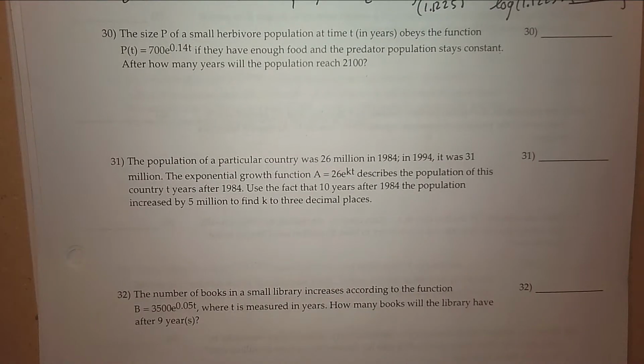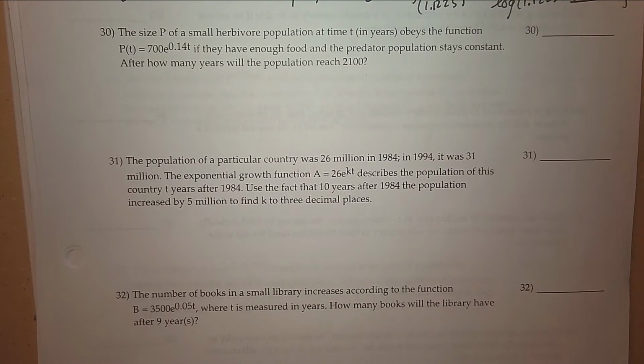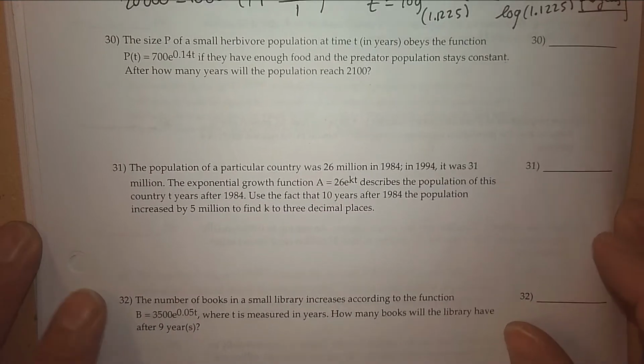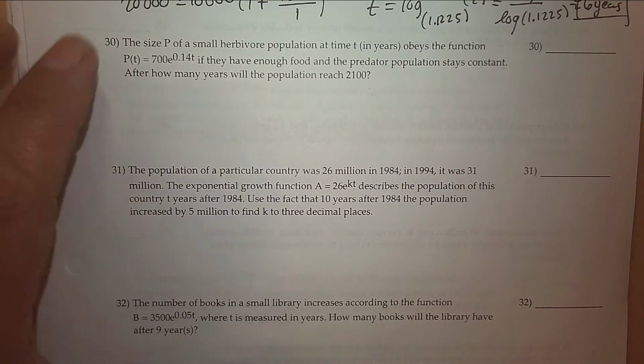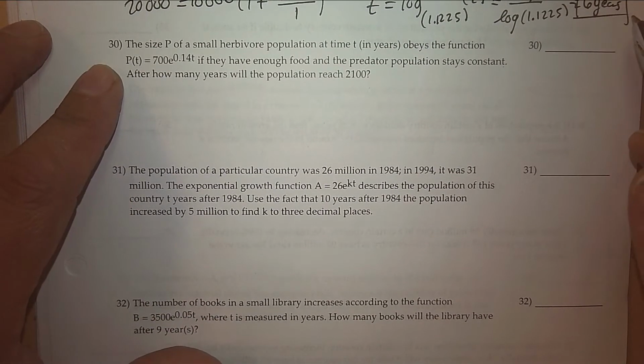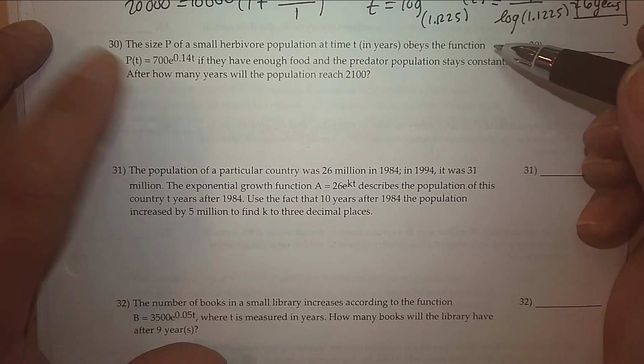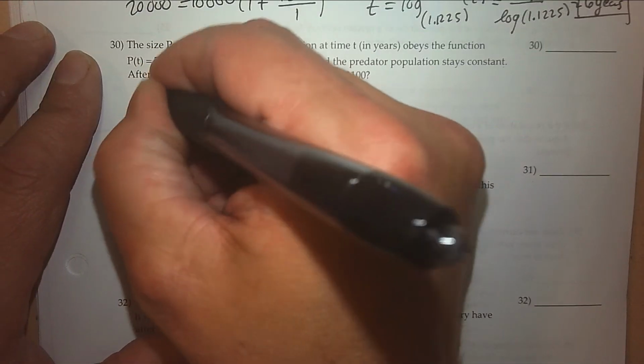Alright, here are the questions to do with growth and decay in nature, right? More of the science questions dealing with exponentials and logarithms. So let's look at this. The size P of a small herbivore population at time t, in years, obeys this function. So I'm going to write that equation down.